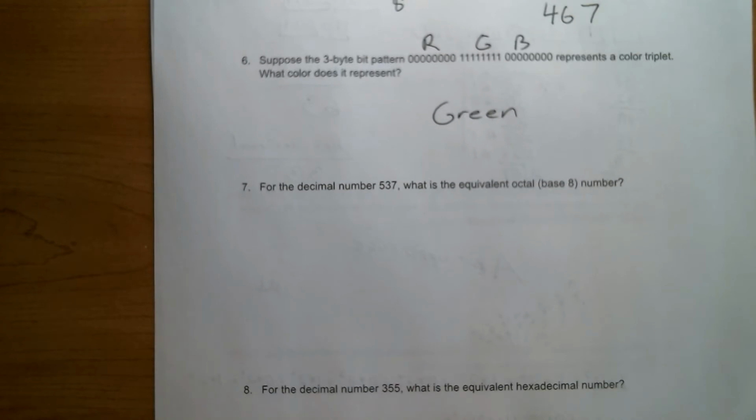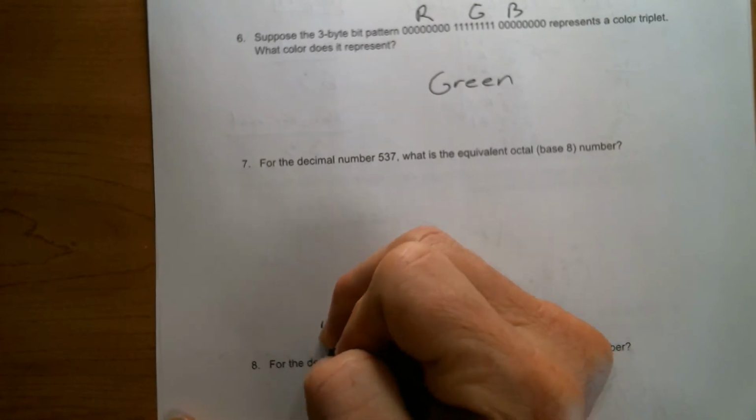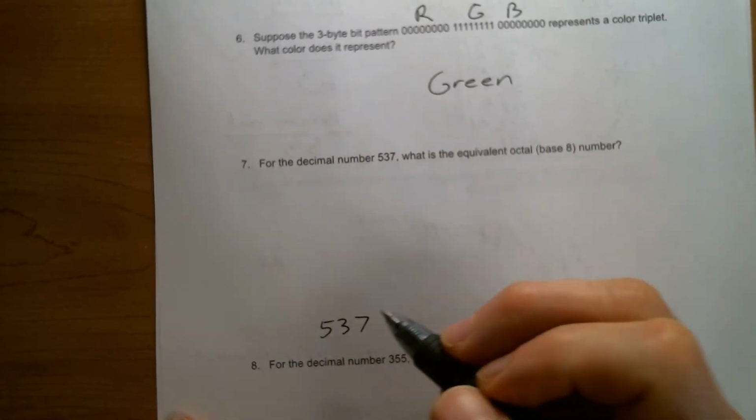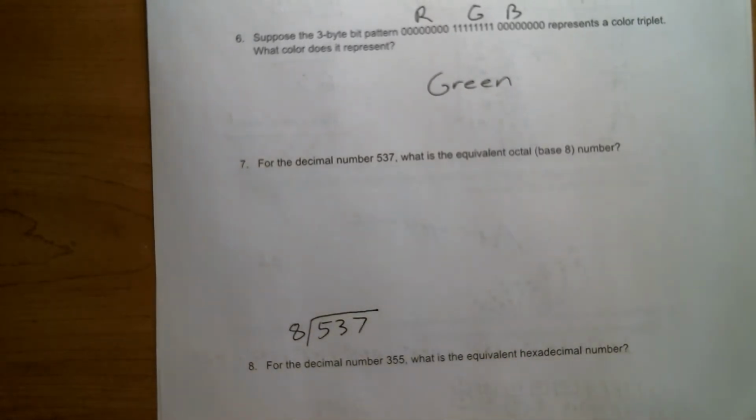All right, for the decimal number 537, what is the equivalent octal base 8 number? Again, there's 2 ways to do this. You either turn it to binary, and then you do the 3 binary digits as an octal digit trick, or you convert it straight to octal. If we're going to convert it straight to octal, we use the same division algorithm that we used before, only now instead of dividing by 2, we're dividing by 8.